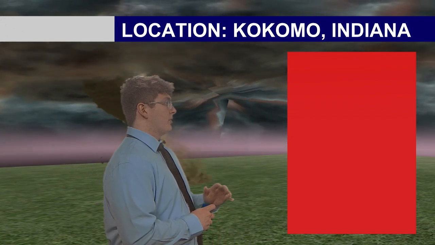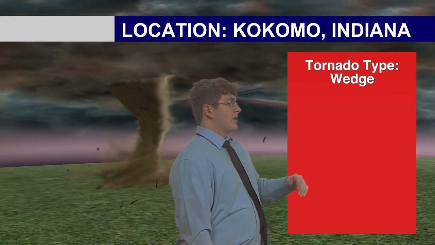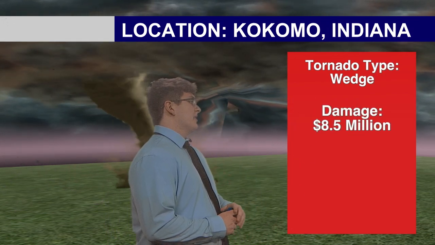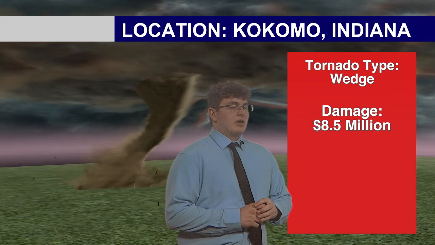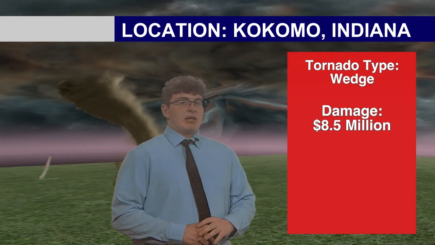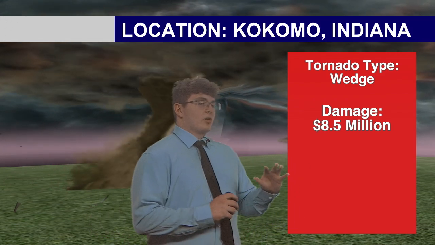As we can jump into the next one, we see Kokomo, Indiana. Of course, this wasn't our F4, but this is also another wedge as well. We can see that this did $8.5 million of damage. I do believe this is the most amount of damage we'll be seeing today on our slide for a specific tornado as well.